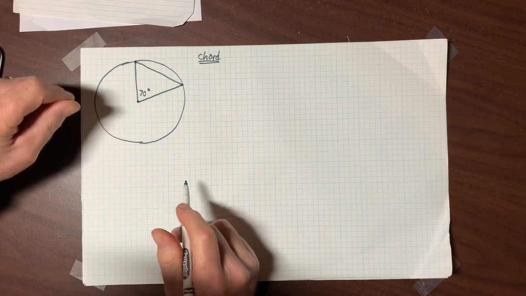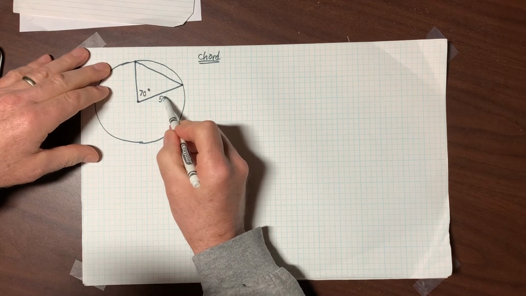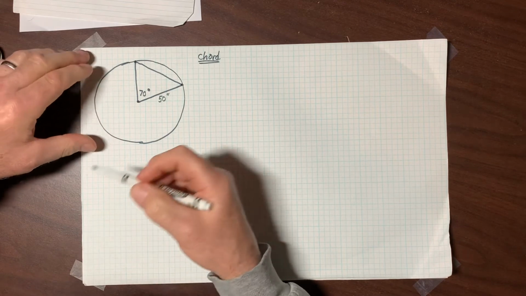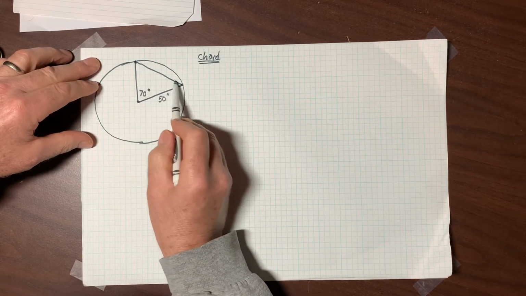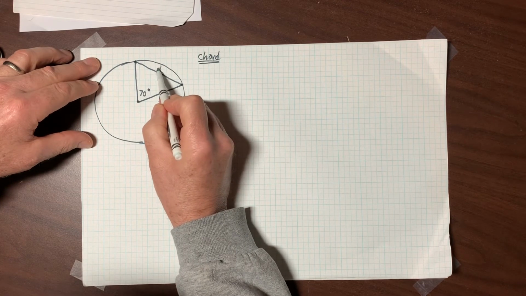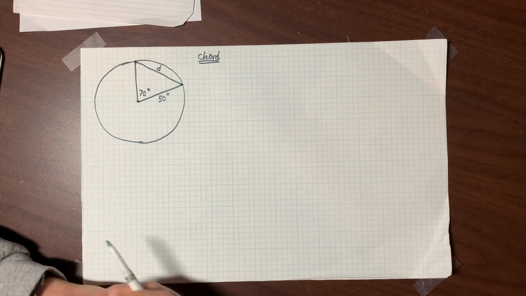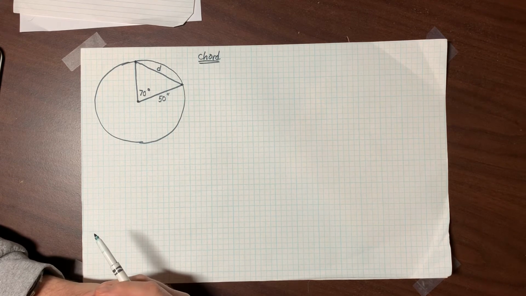And I'm going to tell you that the radius of this circle is 50 inches. What I'm going to ask you to do is figure out the length of that chord. Let's just call it D. I want to figure out the length of that chord. Okay, so students, this is really just nothing more than a law of sines problem.